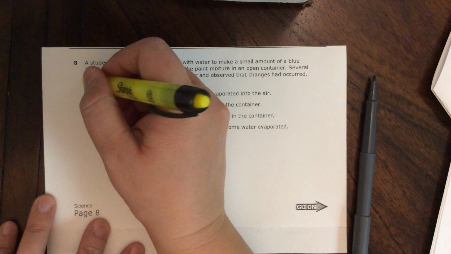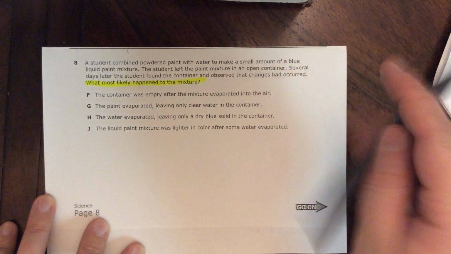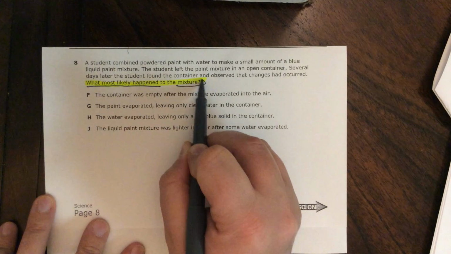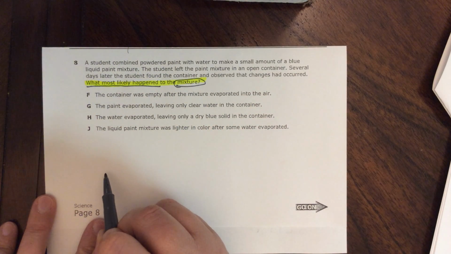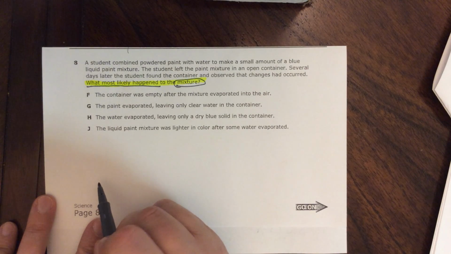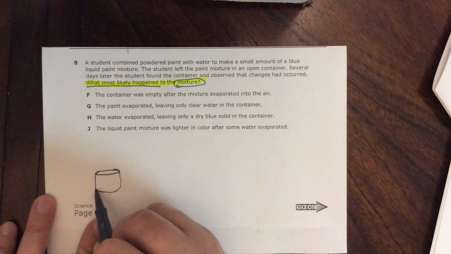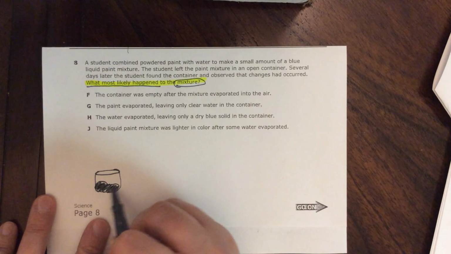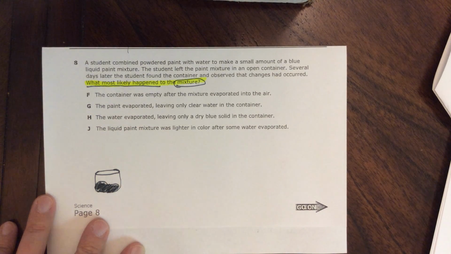So I'm going to highlight my question, which is, what most likely happened to the mixture? So they want to know what happened with this mixture that he made. And remember, he made powdered paint with water. And when you do that, you mix it up, it's going to become like paint. But he left this paint in an open container. So the container was open, therefore air is going to be getting in there over the course of several days.